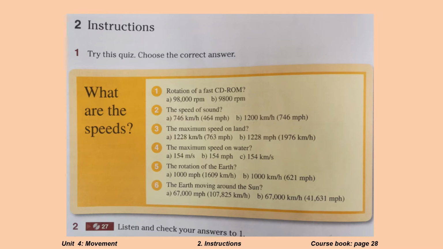Unit 4, Recording 27. 1. A fast CD-ROM can rotate at 9,800 revolutions per minute. 2. Sound travels at about 1200 kilometers per hour. 3.